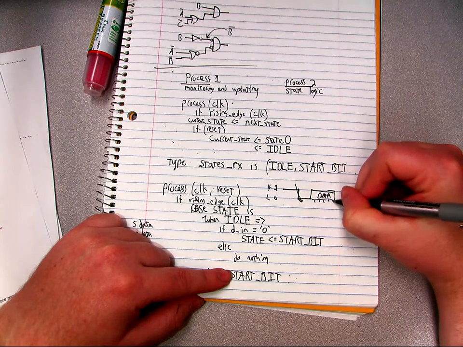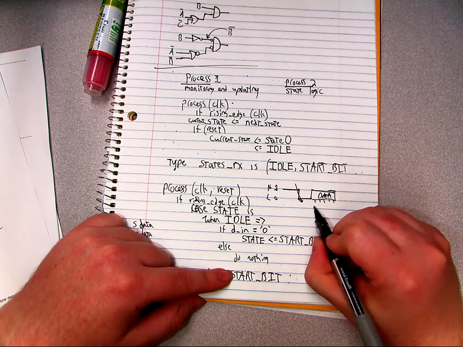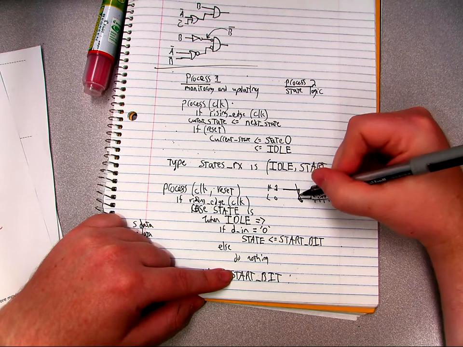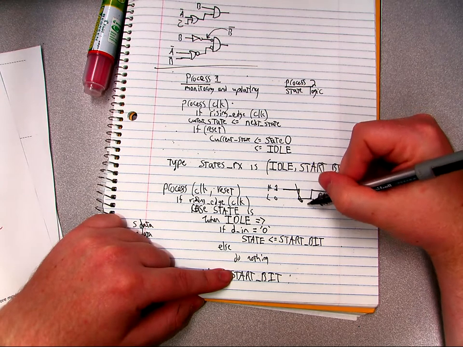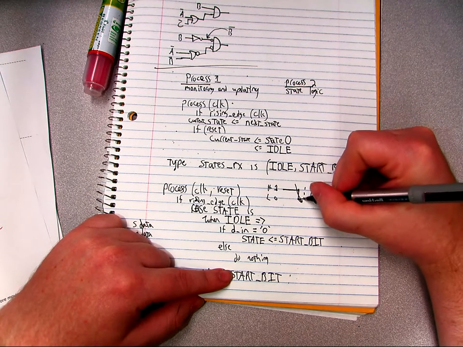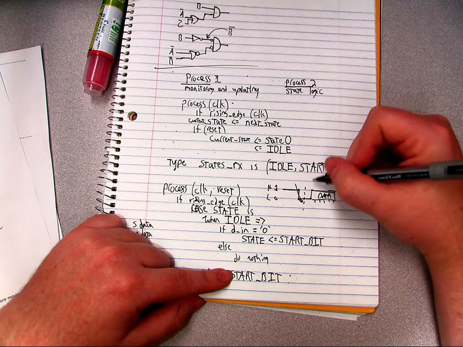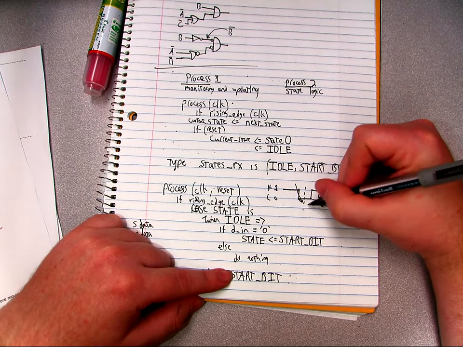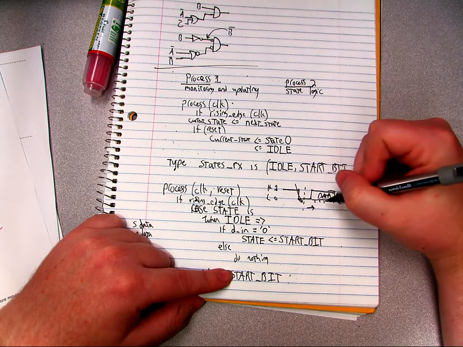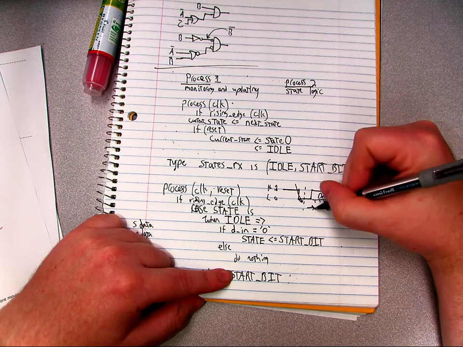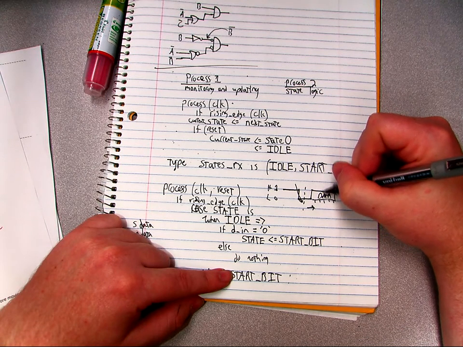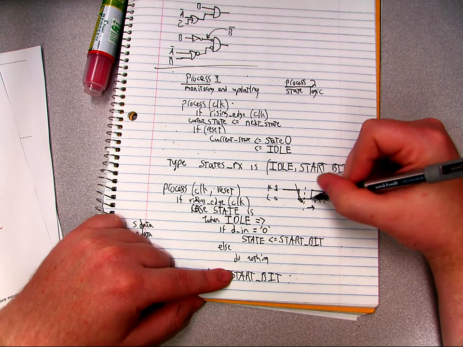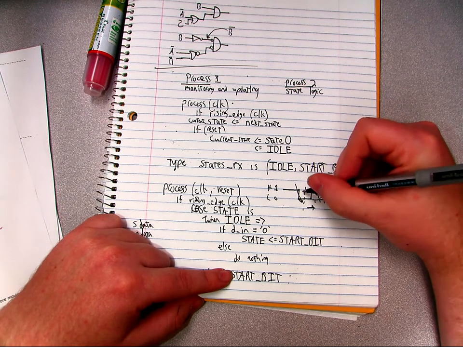And they're all equally spaced. So the only thing that start bit has to do as a state is wait until here. And then you'll notice that you can wait until the center of the first bit, take a sample, wait until the center of the second bit, take a sample, and so on and so forth. So once we're done with this state, we can go into data state, which is wait and sample, wait and sample, wait and sample.